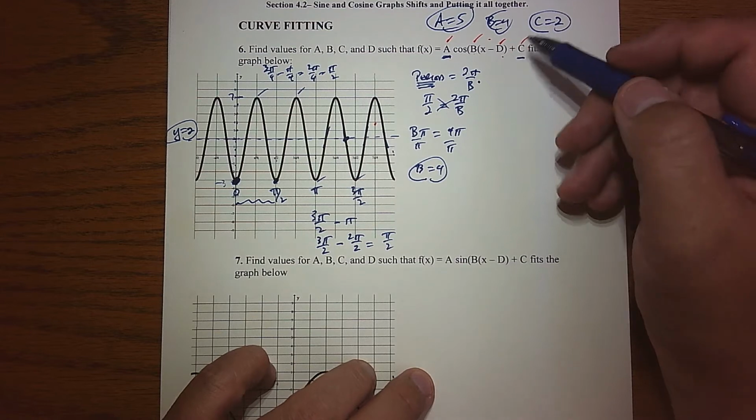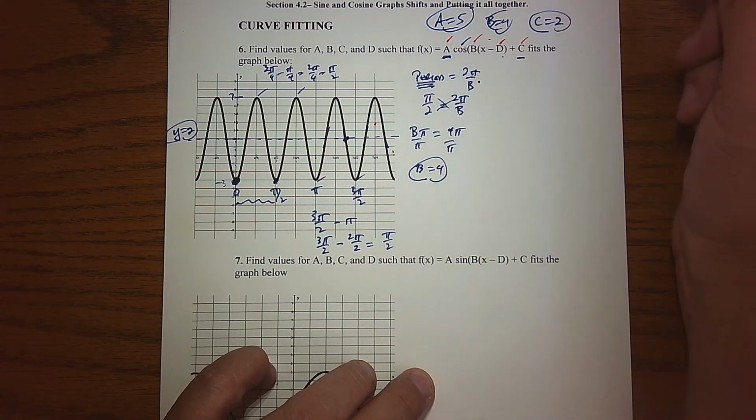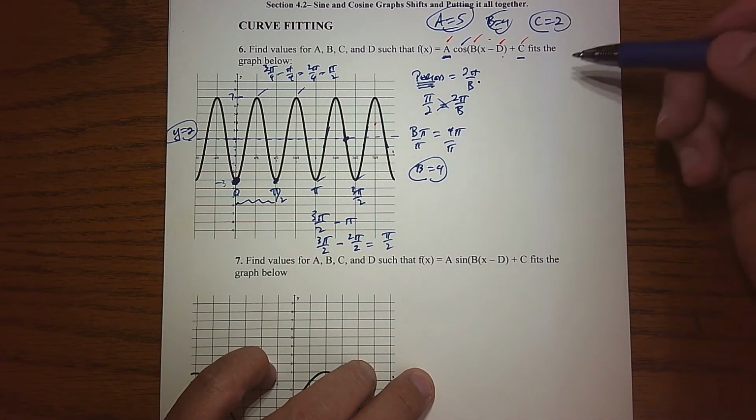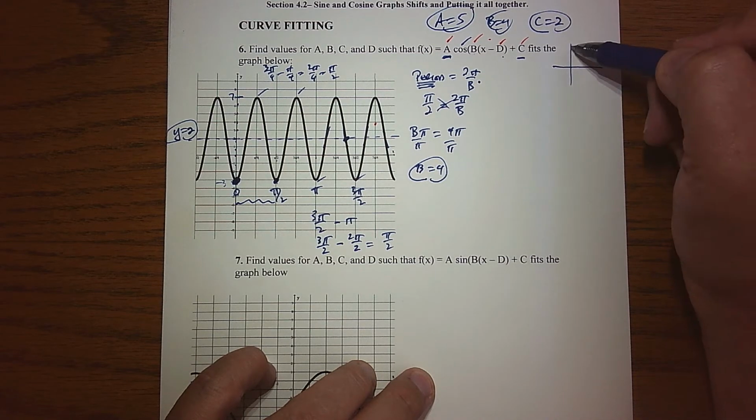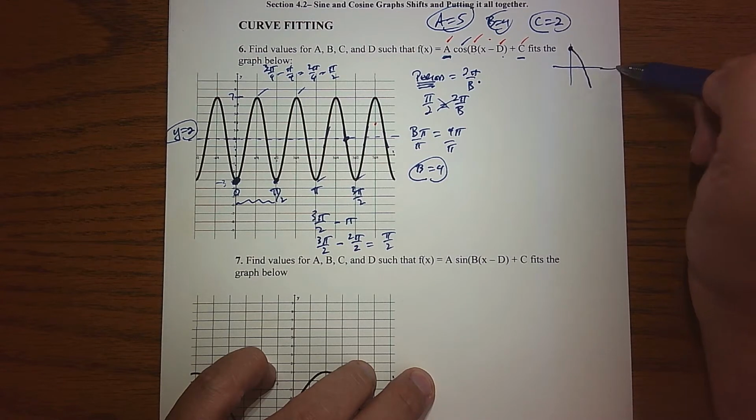What we're going to do for D is we've got to really understand what a cosine graph basically does. For a cosine graph, under normal circumstances, it starts at a high point. Midway through the period, it goes to a low point, and at the end of the period, it's back at a high point.